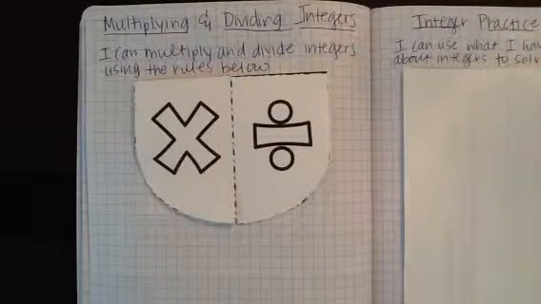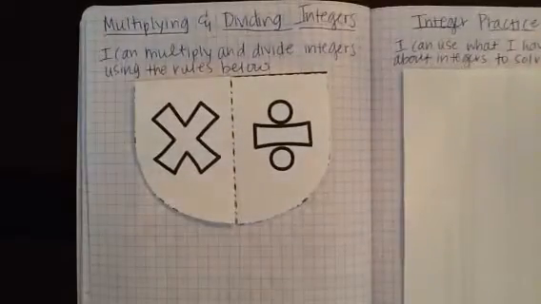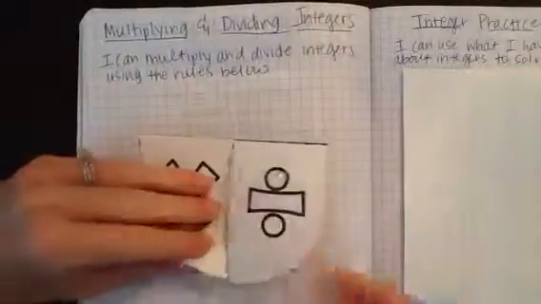Okay, the topic today is multiplying and dividing integers. You will actually get the rules for how to do this, and then you're just going to practice the skills. So, you should have been given a sheet that looks like this.